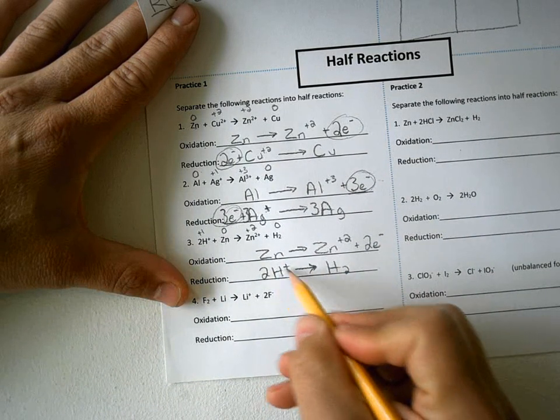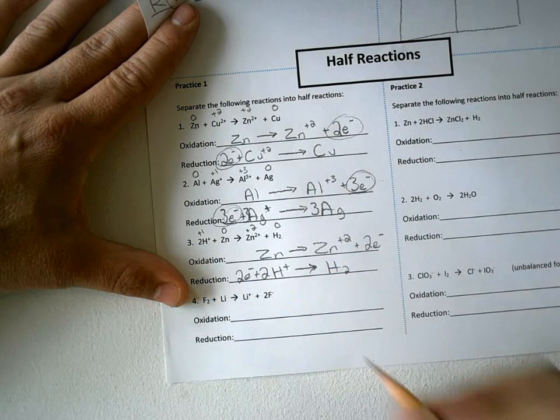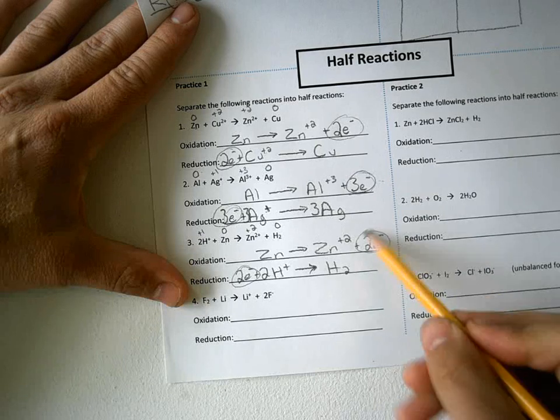So since this is the higher side, I have 2 H+ here, so I need to add 2 electrons to the left side, the reactant side. And these numbers of electrons do match, so we're good.